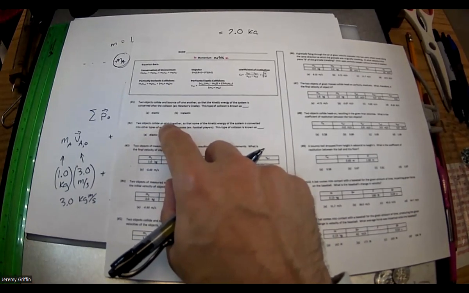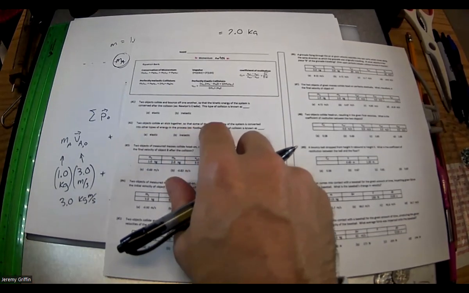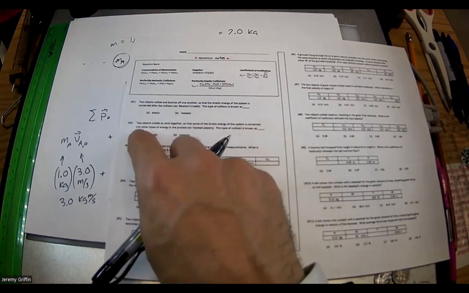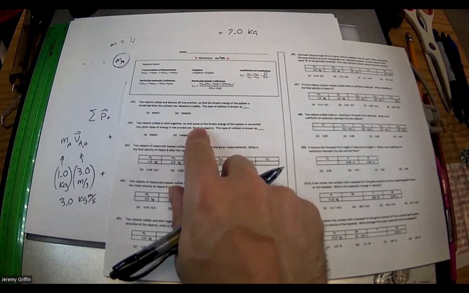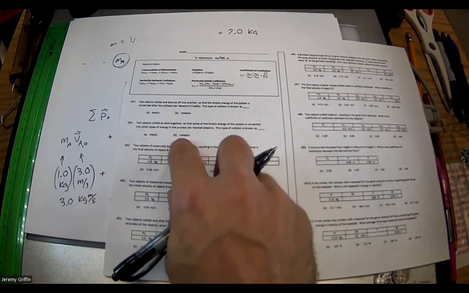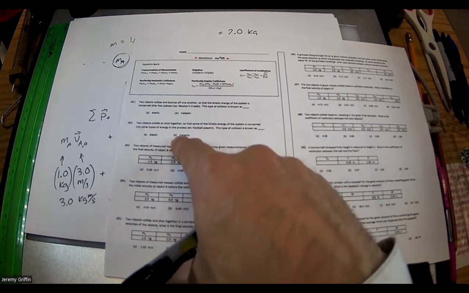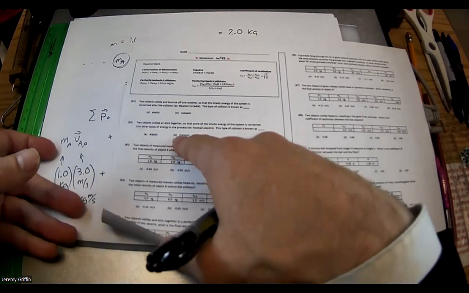But then number 2, two objects collide and stick together, which is exactly what my math is showing for my example. So that some of the kinetic energy of the system is converted to other types of energy. For example, one football player tackles another football player, right? Two play balls stick together. So you circled inelastic for number 2.